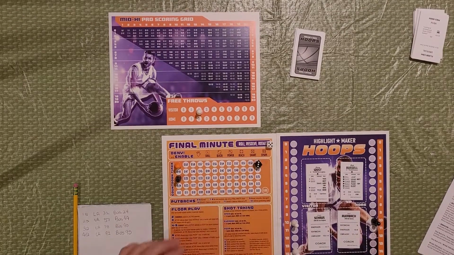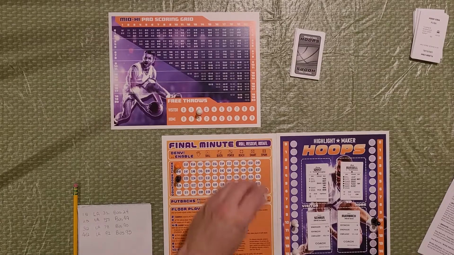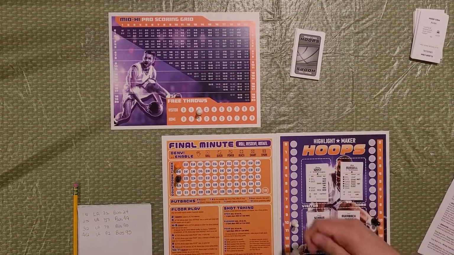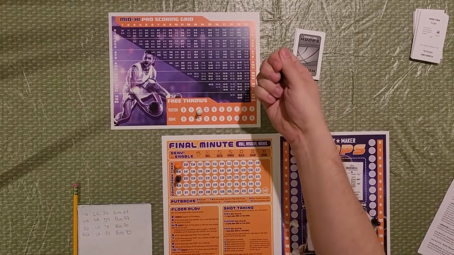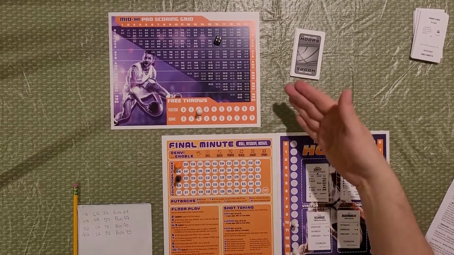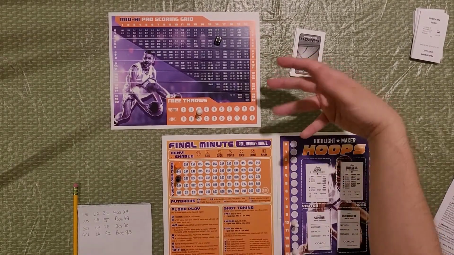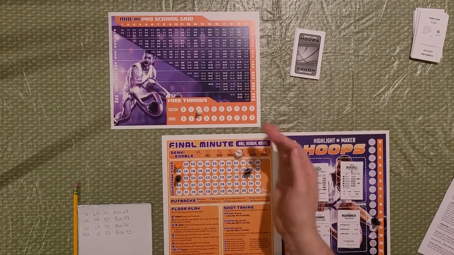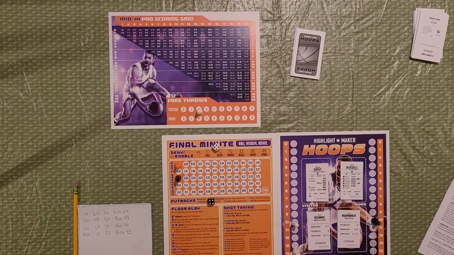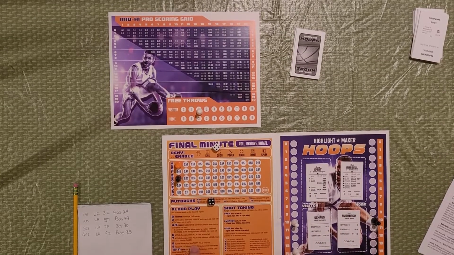So we have 8. Oh, wait. First, I need to flip for possession. It said to use the fact, but it also says you can roll a die rather. So we're going to roll 1 die. Odd and even. Odd would be visitor. Even would be home. So it's even. Celtics get the ball. Now we roll. We got an 8. Active offense player takes poor shot or works ball.